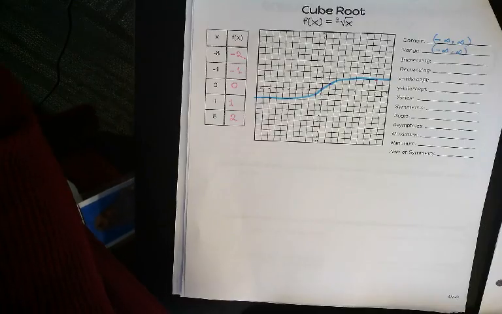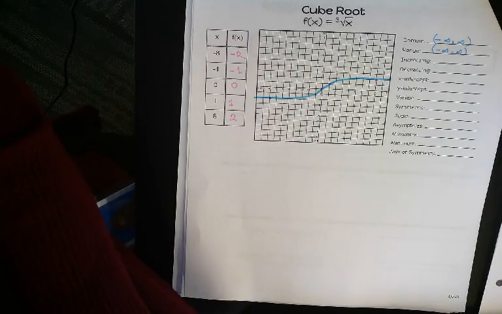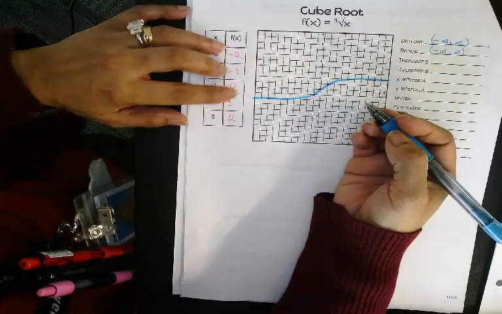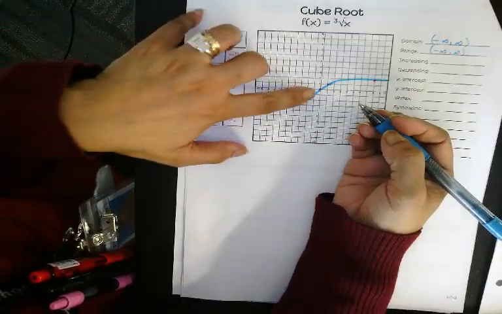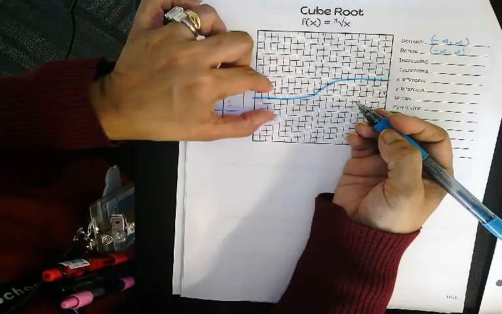Increasing. Is it increasing anywhere? Definitely. Where? The whole time it's increasing. Every time. Because any time you are putting a bigger x value, your y value is also becoming bigger.